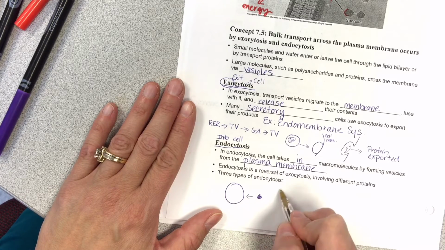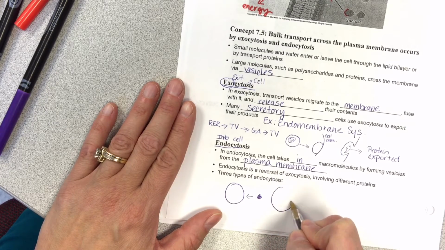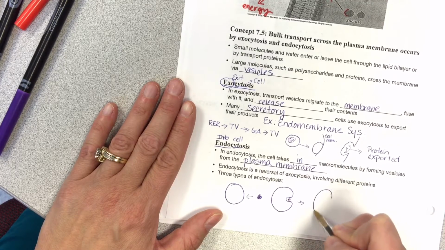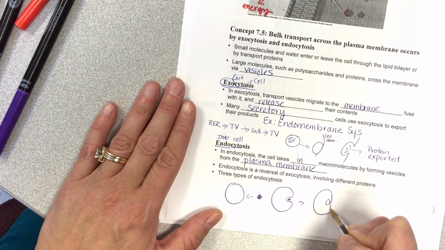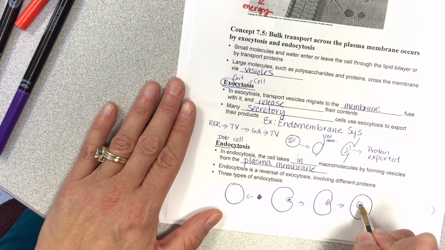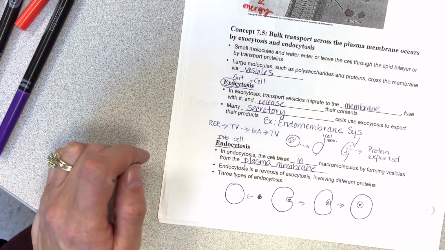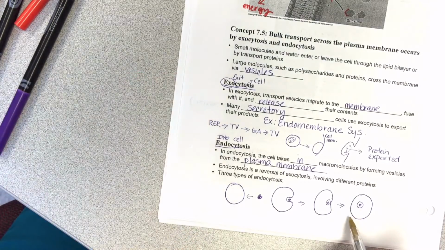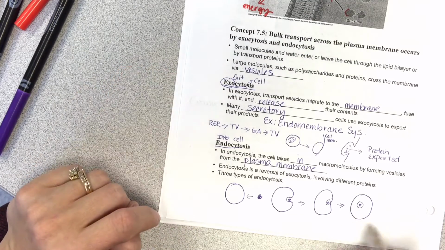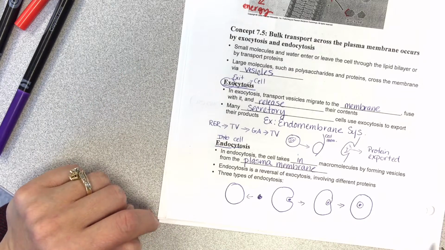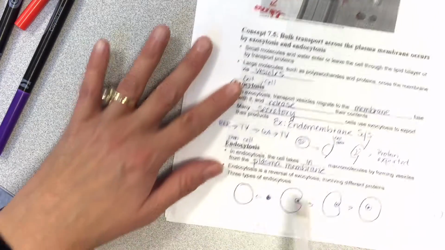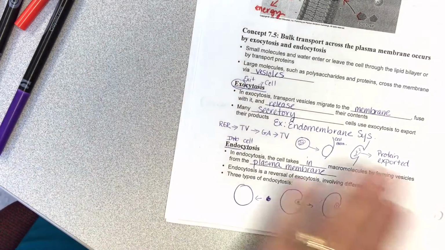So the food comes over here, and then the membrane indents around that food particle, and then comes over here and pinches off until eventually you have a food vacuole with your food for this unicellular organism within there. All right, and so that's your food vacuole, and that would be endocytosis, bringing in large molecules that can't get through the lipid bilayer or a protein, and so they engulf them that way.